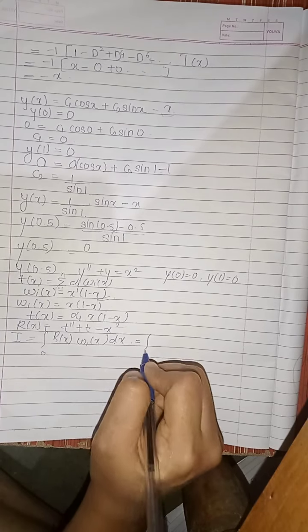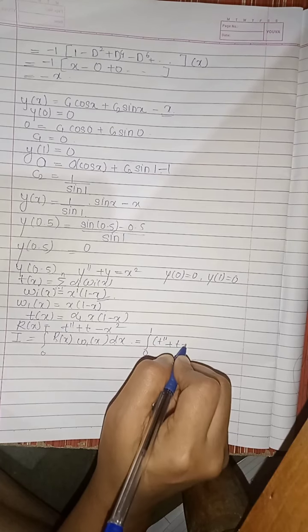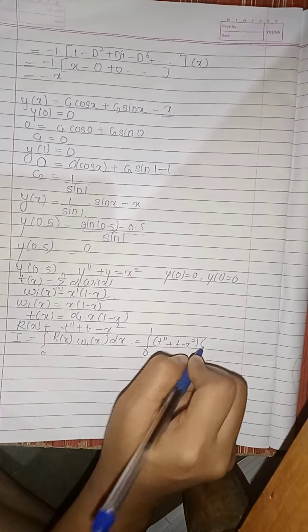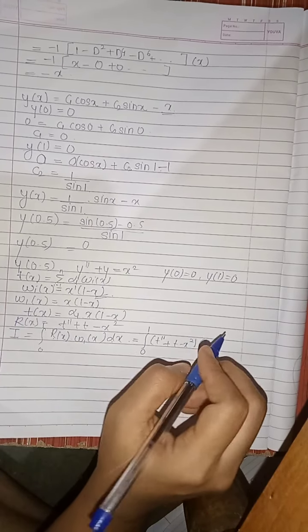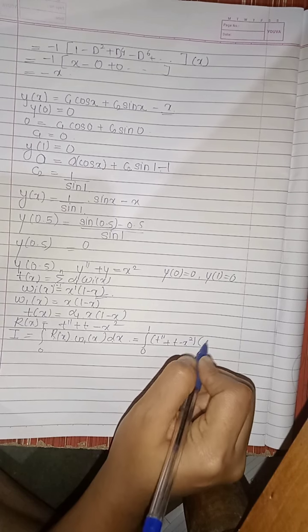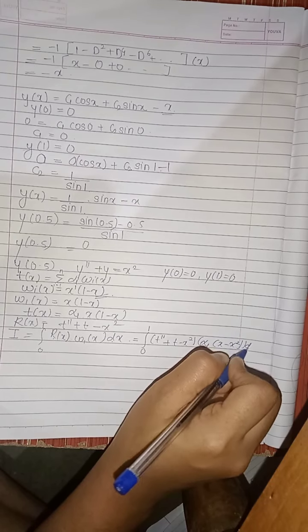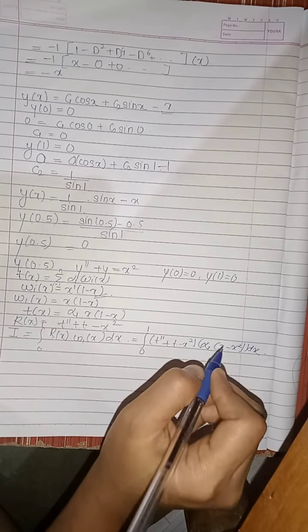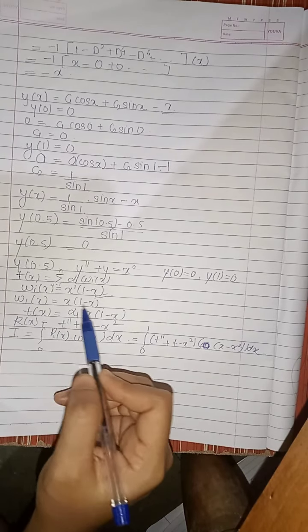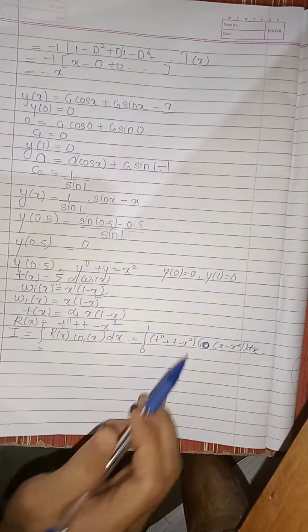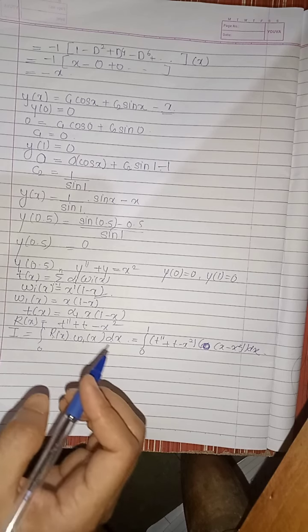So this will give you integral 0 to 1 t double dash plus t minus x square into w1 of x, which is nothing but x minus x square. Sorry, it's not alpha 1, because it is just w1 of x. So it is integral t double dash plus t minus x square into x minus x square dx.